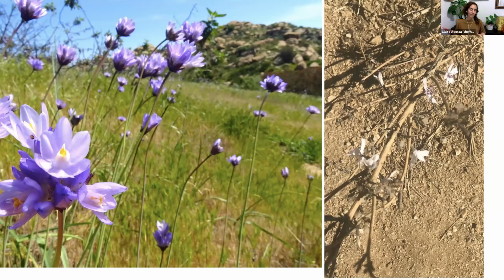here are two photos, not the same, but I just put them together to make things a little bit easier. Any ideas about these? I know on the left, yes, this is Blue Dicks, which they just recently changed the genus of. It used to be Dichelostemma, I believe, Dichelostemma capitatum, but they recently changed the genus to something different that I can't remember, but it's sort of similar.